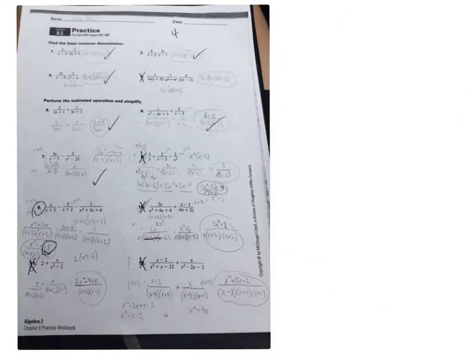It looks like on this page you're just trying to get common denominators and then add the numerators, or subtract, depending on what it is. So for example, this one's got subtraction in it. Your LCD, this is correct, is x squared times x minus 2, because there are two factors of x here, and there's an x minus 2. So we're going to need two factors of x and an x minus 2, which is what you have there. Not sure. Oh, I think what you did here is you just made the denominator x squared times x minus 2, but you didn't do anything to the numerator.